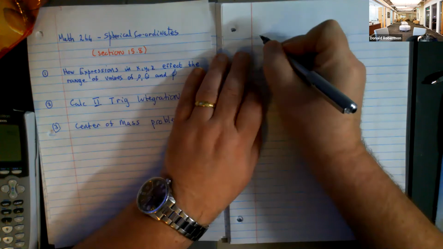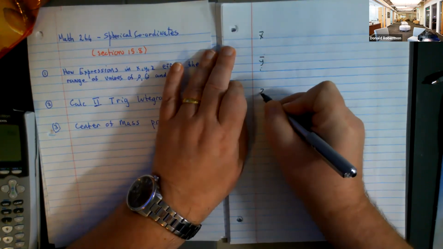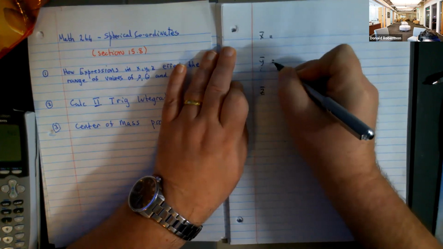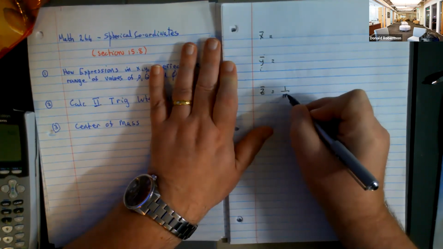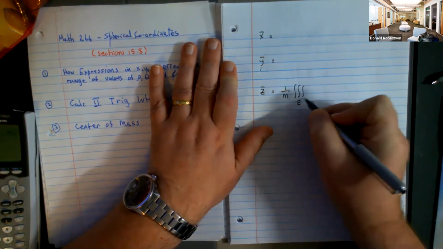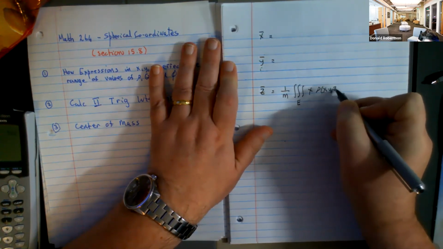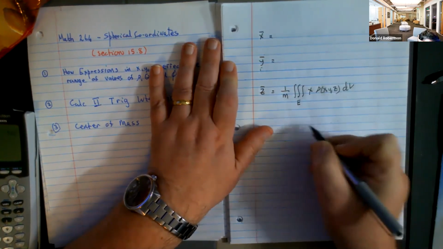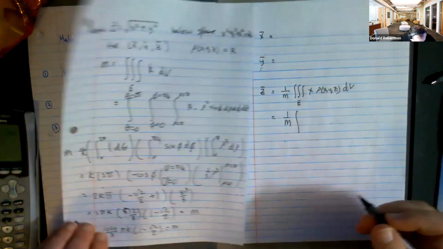Now we're being asked to find x bar, y bar, and z bar. To give you an example, to get x bar, isn't it 1 over the mass, the triple integral of x times the density function, dv. In this case, it's the same restrictions that we just had a minute ago.